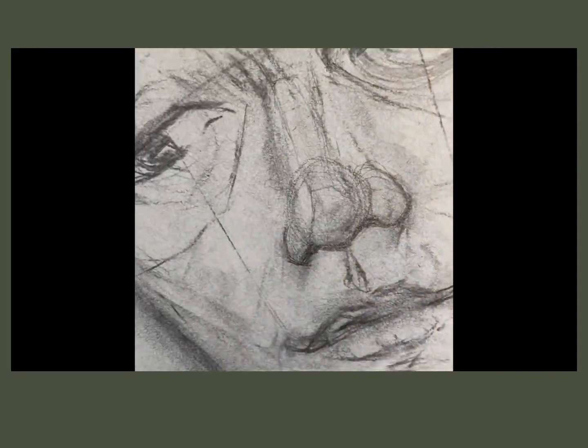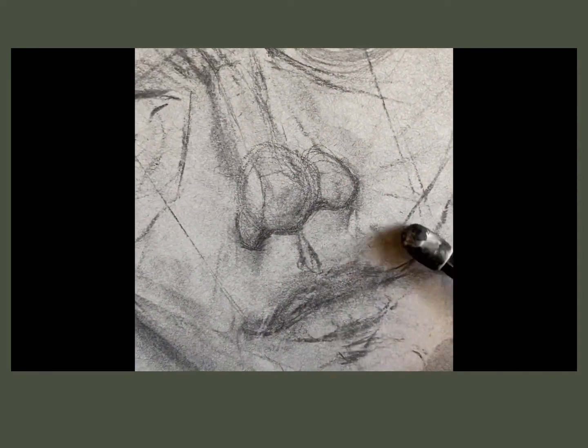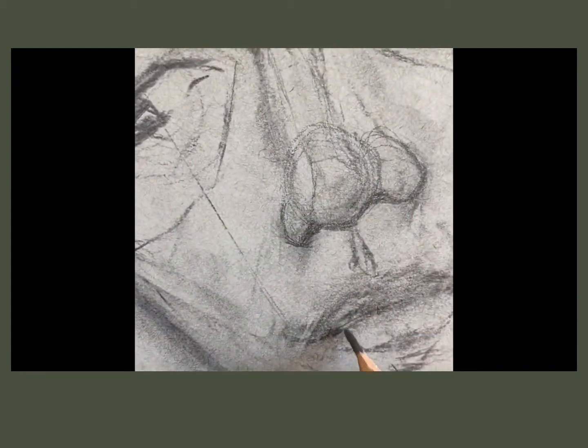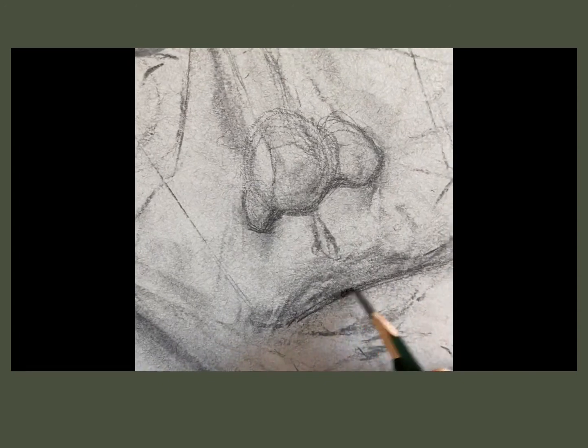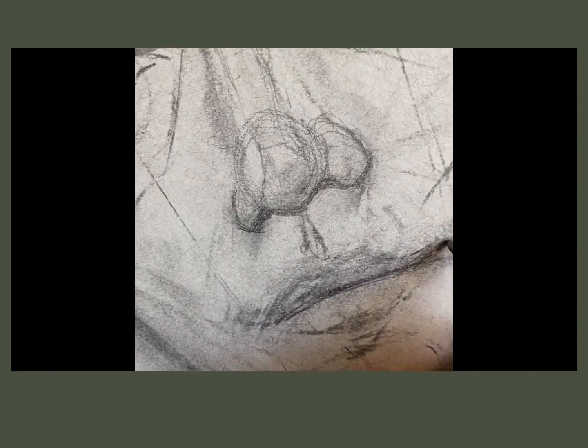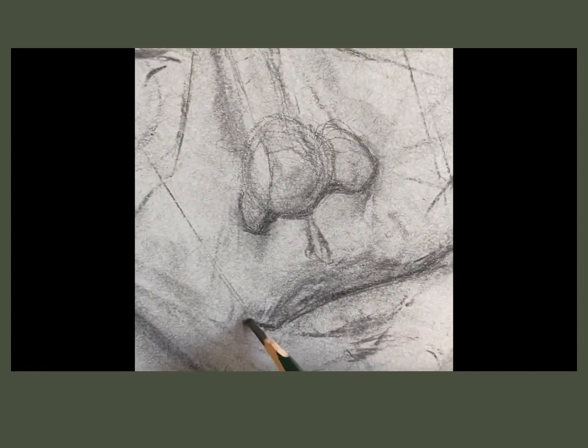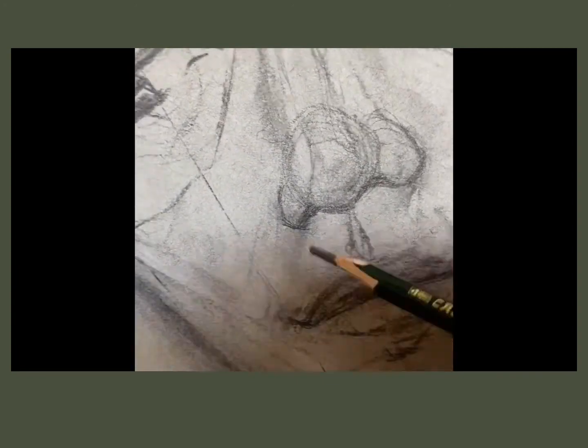Okay, now I'm going to get into detail work. So let's do the mouth first. I'm just kind of erasing, softening it a little bit. Now, like I said, the mouth is on a rounded form, so it should be not a straight line. It should be kind of a slightly arching line because your palate is a rounded palate.